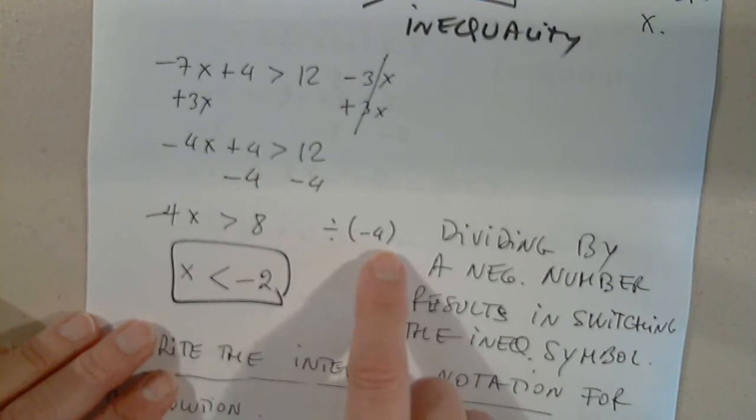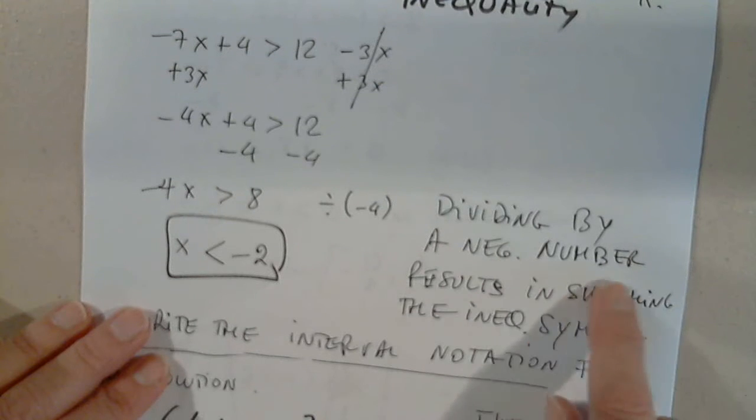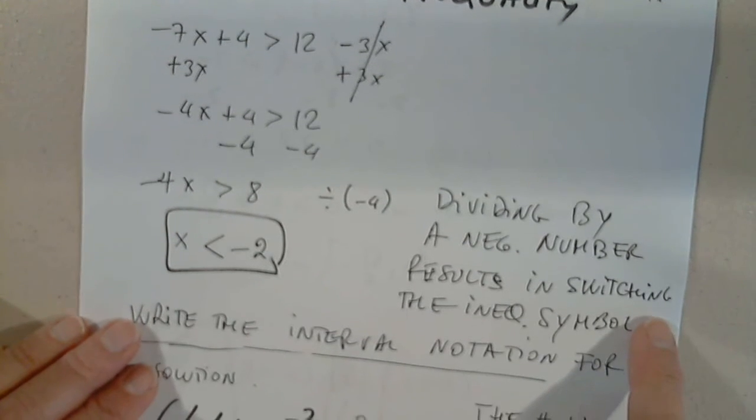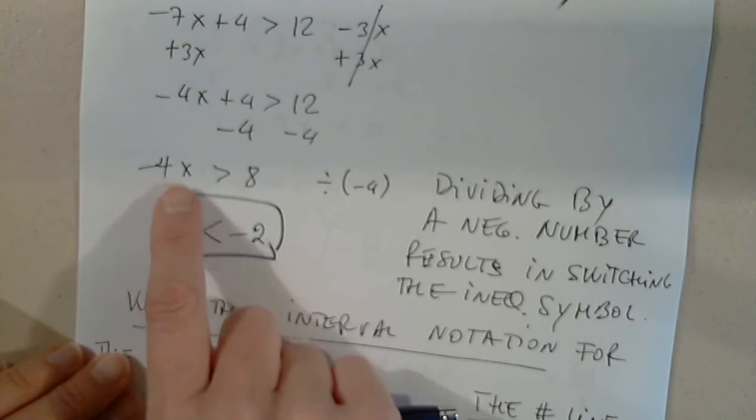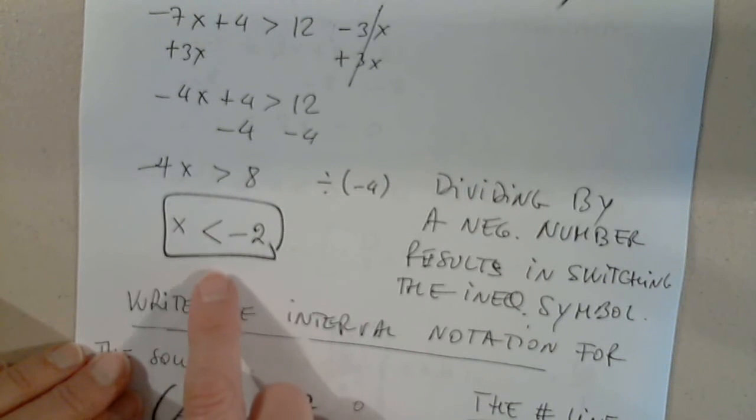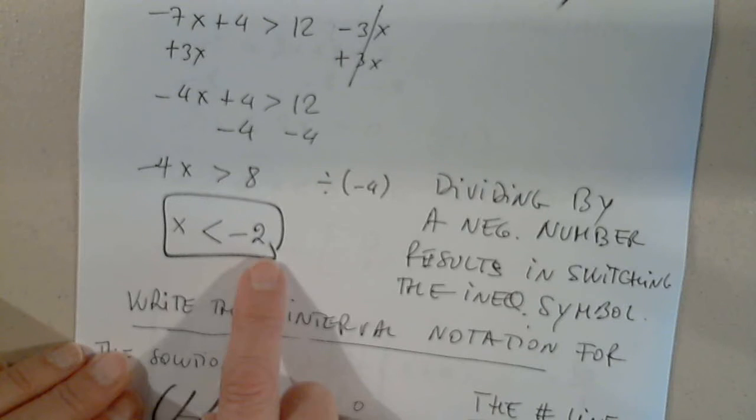And then we divided both sides by negative 4. Dividing by a negative number always results in switching the inequality symbol. So that's the reason why the negative 4x greater than 8 turned into x less than negative 2.